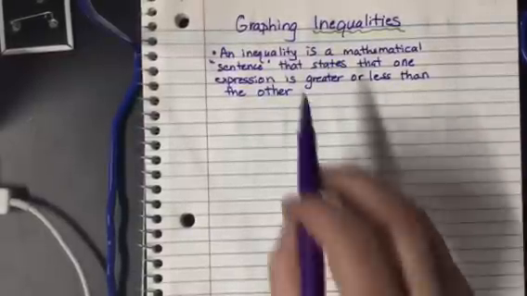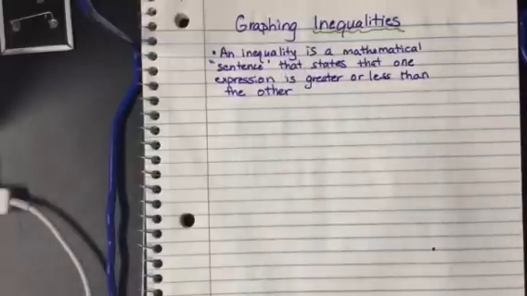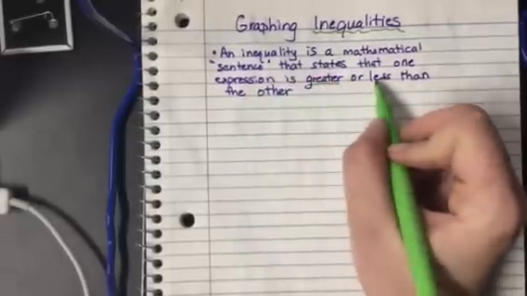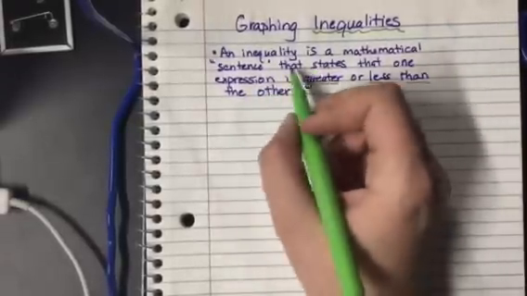Okay, so an inequality is a mathematical sentence, kind of like an equation, that states that one expression or one side is greater than or less than the other side.